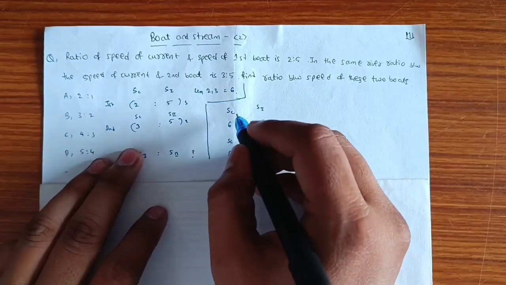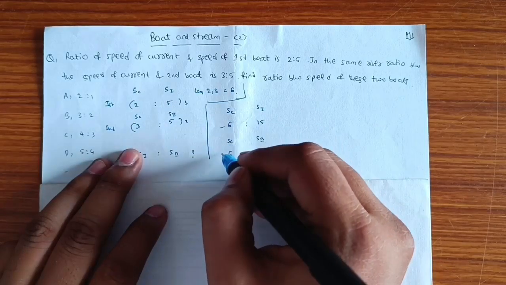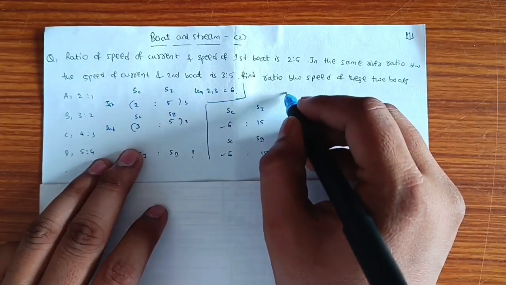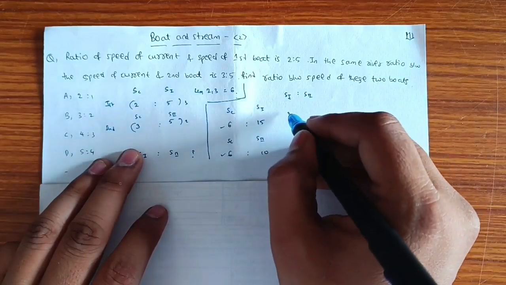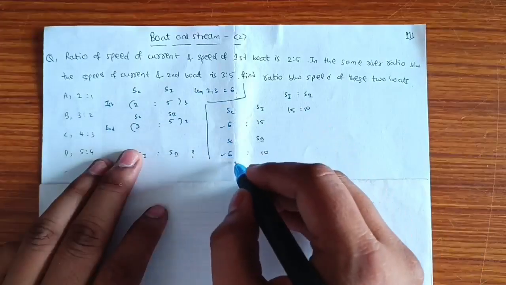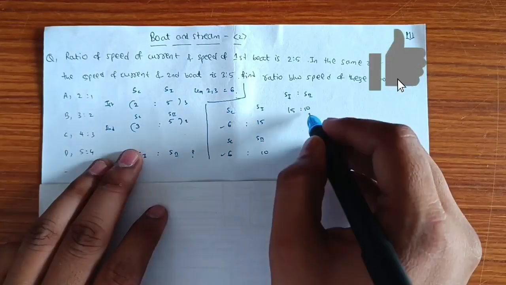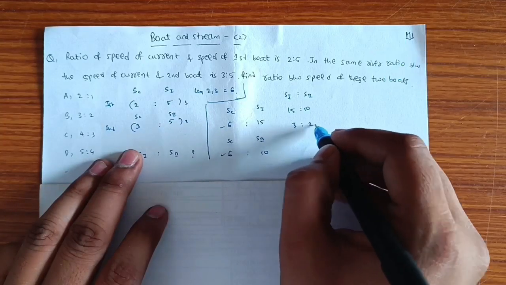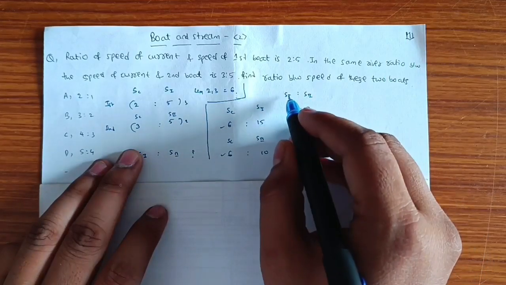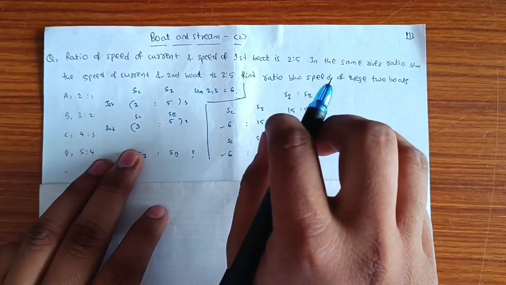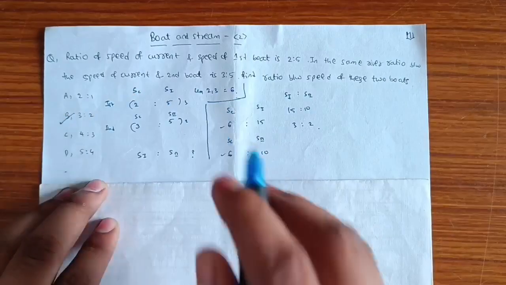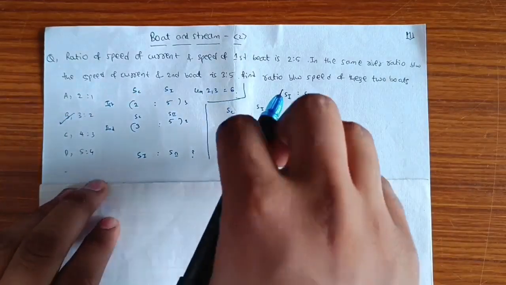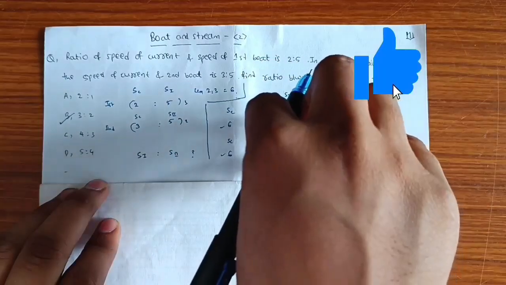Now when you see here, the speed of the current we made equal, then we can write the speed of the first boat and the speed of the second boat like this, which is 15 is to 10. When we simplify this, we are going to get a 3:2 ratio as the speed of the first boat and the speed of the second boat, which is in option B. Only thing we made the speed of the current the same ratio, then we calculated like this. Now let us move to the next question.